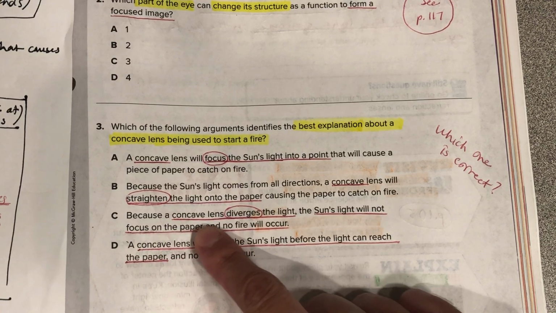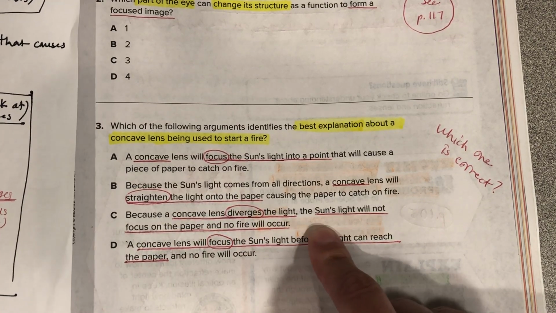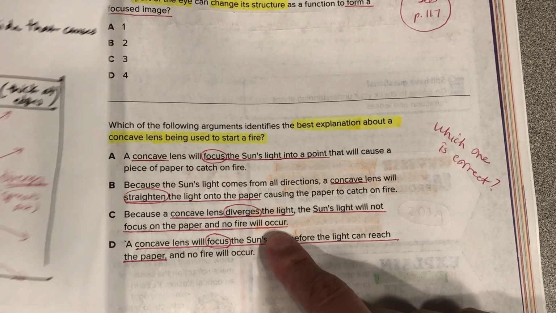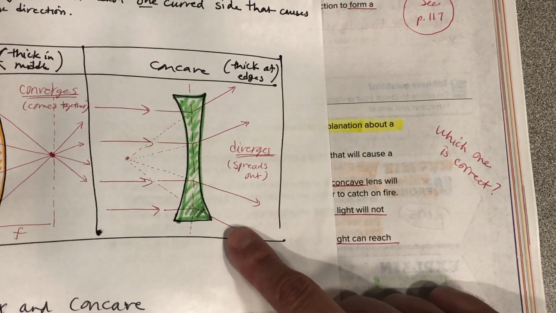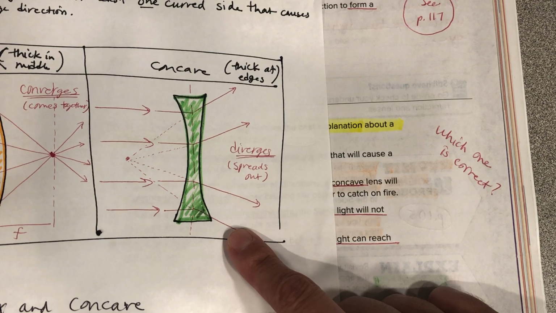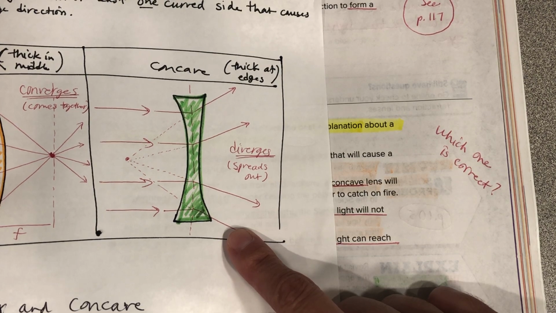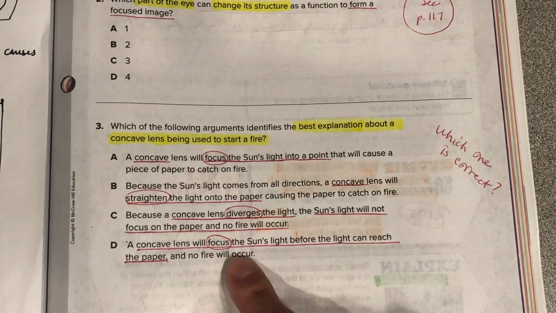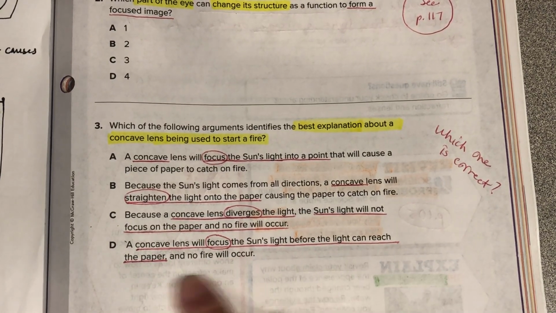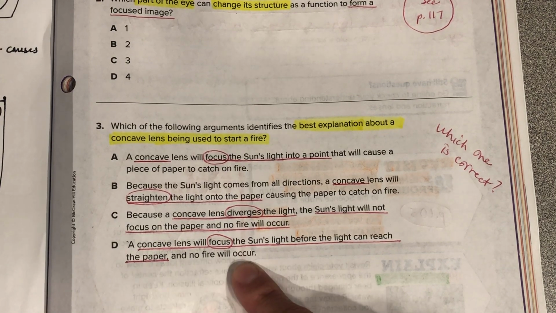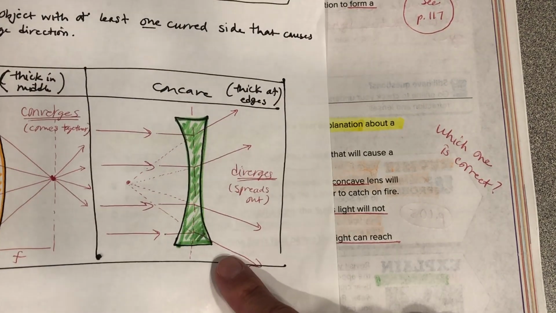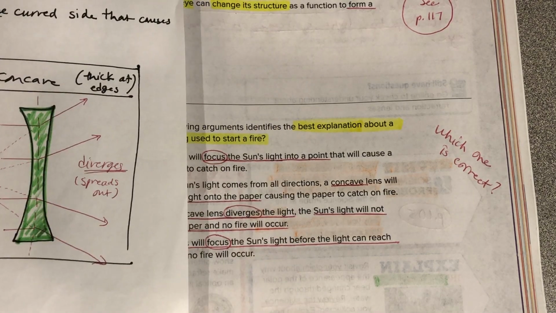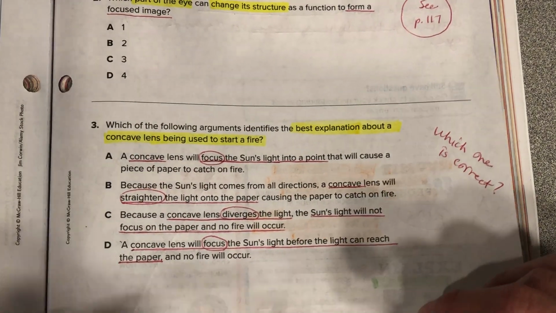C, because a concave lens diverges the light, the sun's light will not focus on paper and no fire will occur. Does this diverge light, not allowing you to make fire? And finally, D, a concave lens will focus the sun's light before the light can reach the paper though, and no fire will occur. So once again, does this type of lens focus the light, but before it reaches the paper? Choose your best answer.